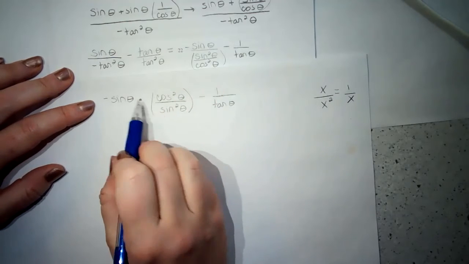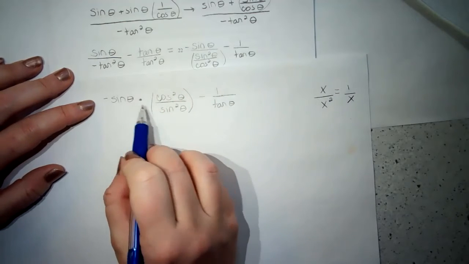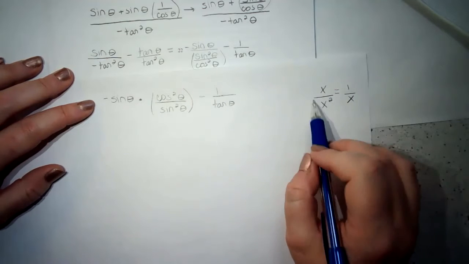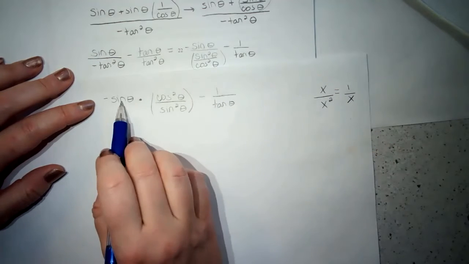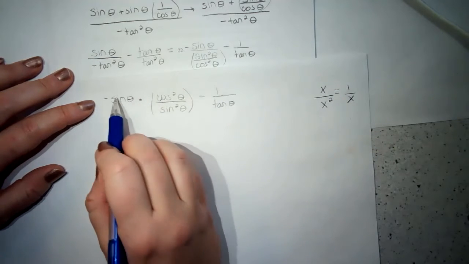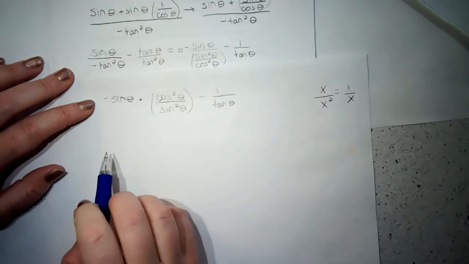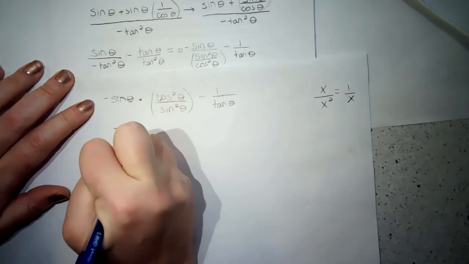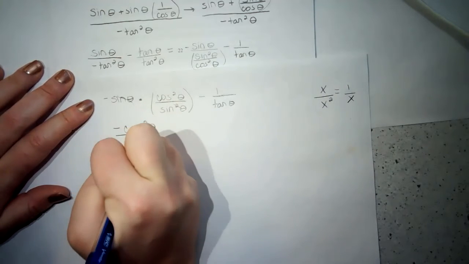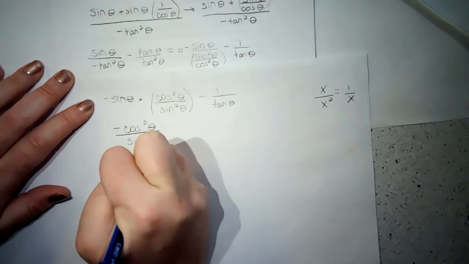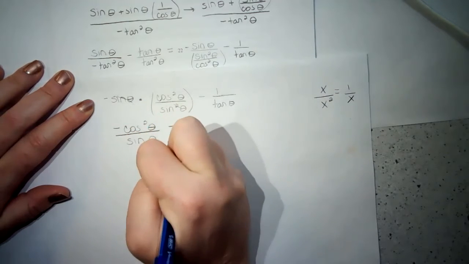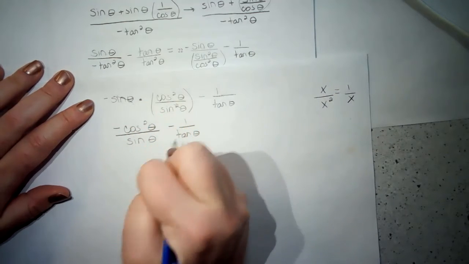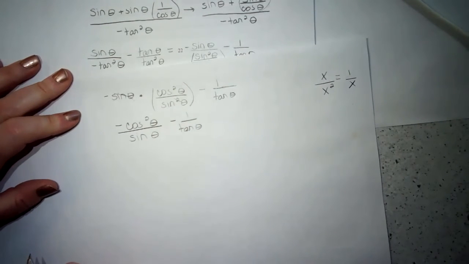Now I see that I can actually work on this a little bit too. This again is one of these situations where over here I could pull out a sine. I could cancel this and one of those. So I could have negative cosine squared theta over a sine theta minus 1 over tan theta.